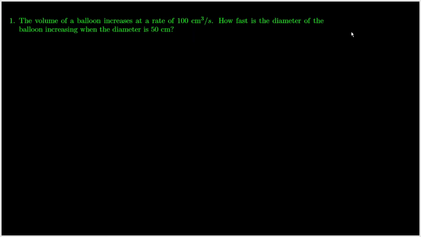But this one is kind of different. And by the way, we have started applications of differentiation. Although it's in chapter 3, we've kind of done the techniques.